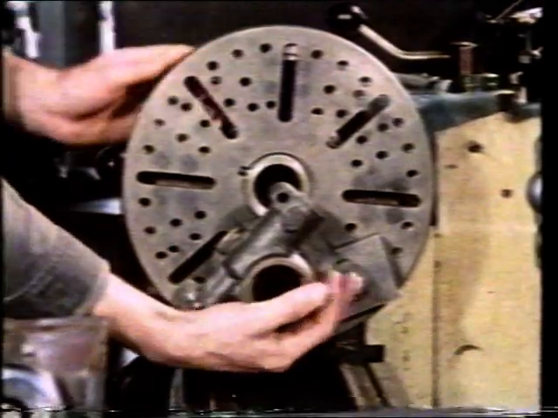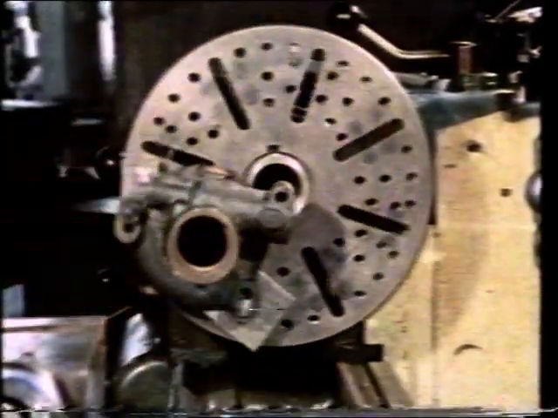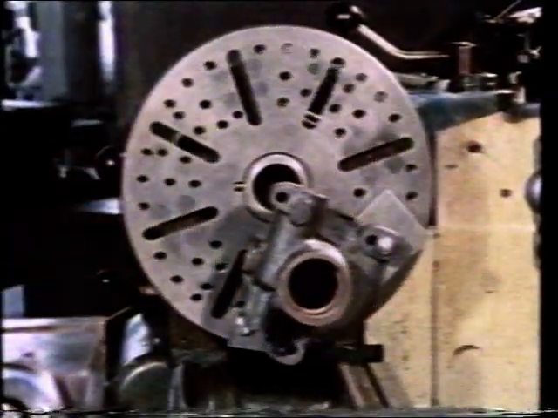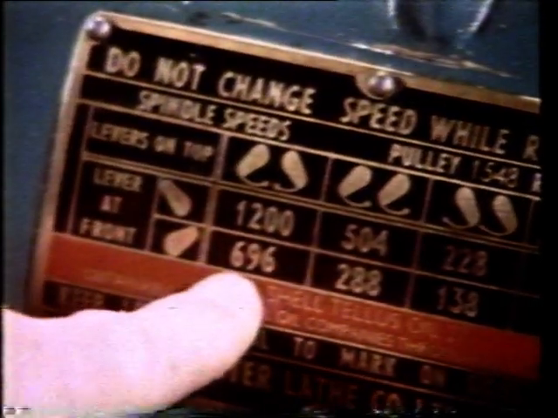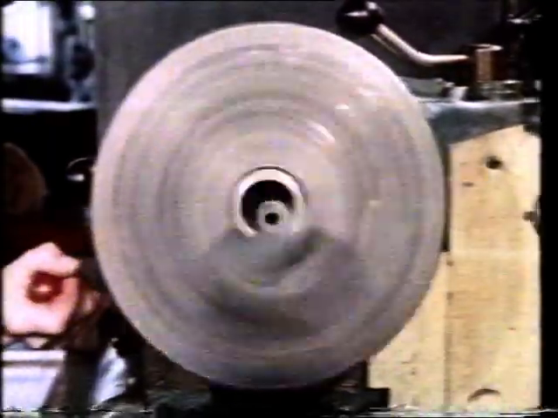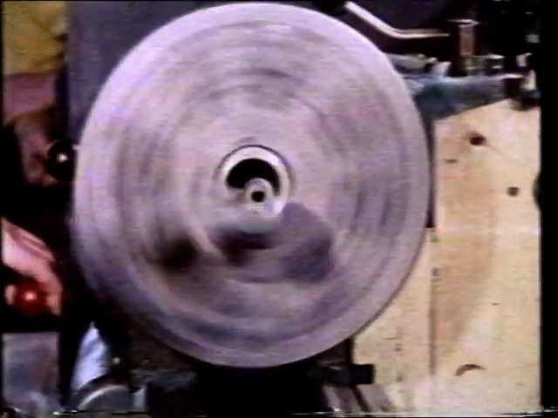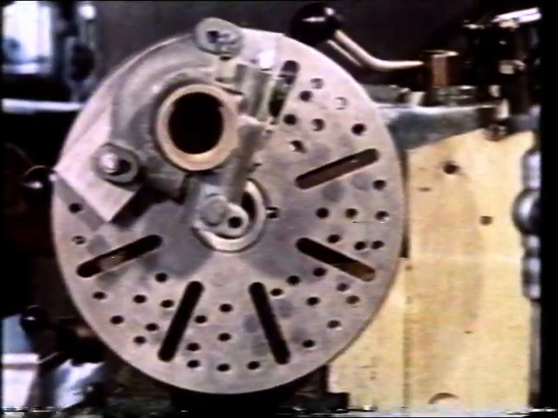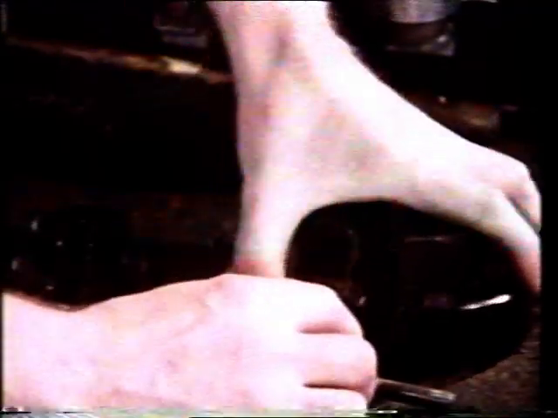This casting has thrown the faceplate out of balance. But does it matter? Well, let's try running the lathe at a fairly high speed. Well, that's something you should never try. It was out of balance. Let's balance it up.